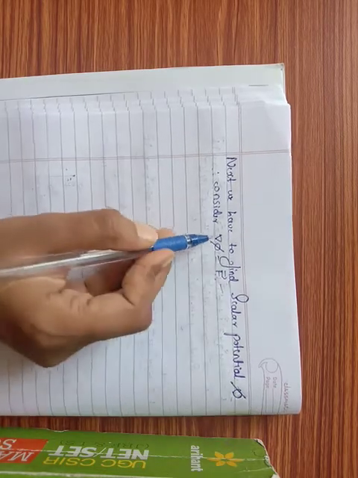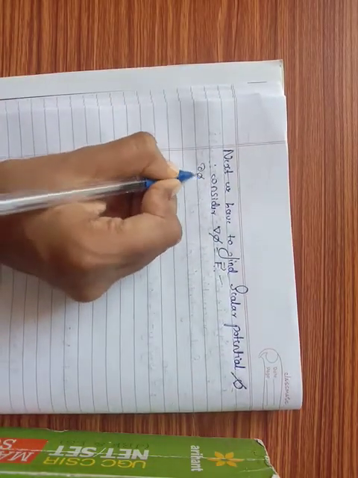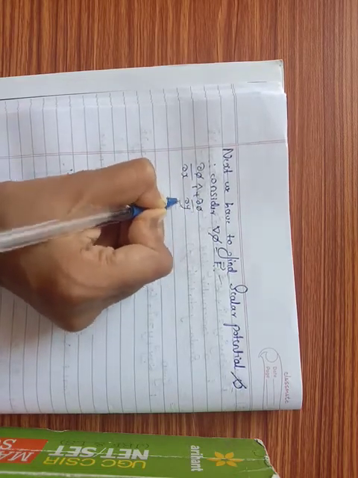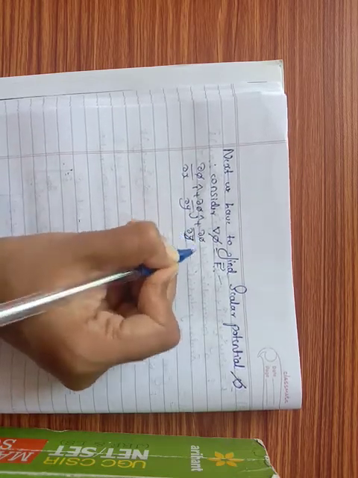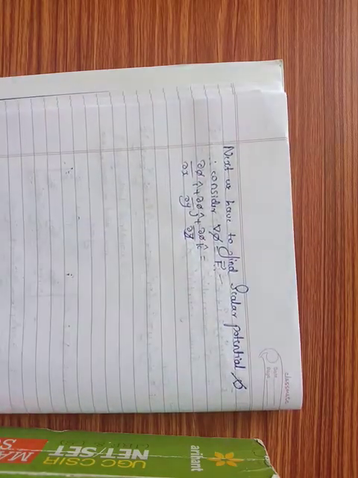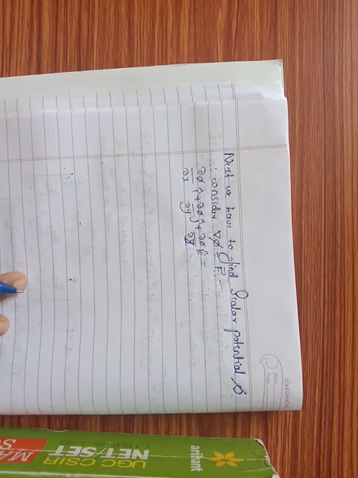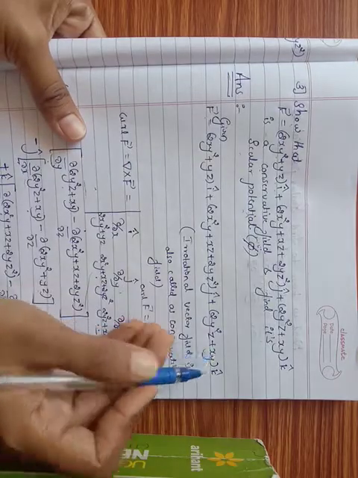So you know that del phi is nothing but the gradient of phi. So what is that definition? Dou phi by dou x into i plus dou phi by dou y into j plus dou phi by dou z into vector k, that is equal to vector f. That vector f is given here. What is that vector f? This is the vector f.